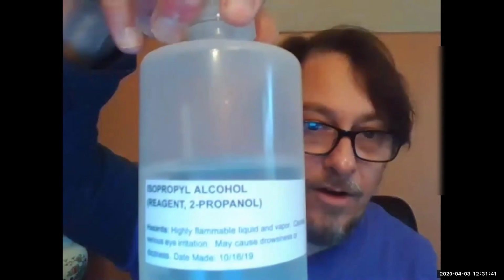There we go. Ooh, it looks like a shoe. There we go. Okay. So there's that. But I have another substance. Alcohol. So I'm going to take a little bit of this just plain isopropyl rubbing alcohol.